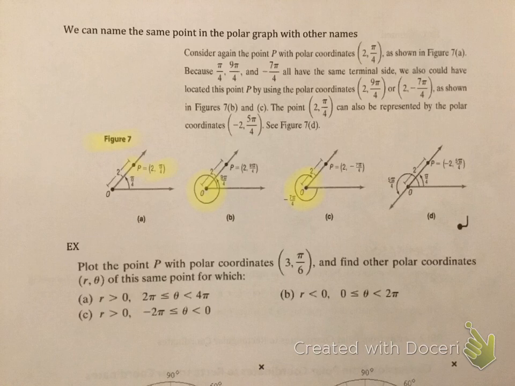And finally, we can use a negative radius, but we have to be careful with this. If I want to end up in the same position, remember my angle has to be 180 degrees from that. So remember that this was pi over 4, and then I move it 180 degrees. So now I'm at 5 pi over 4. So how do I name this point? Well, the radius is still 2, so I call it negative 2 comma 5 pi over 4.